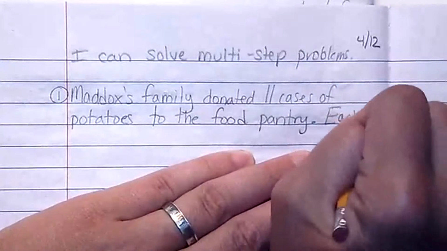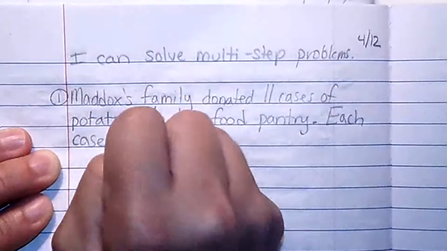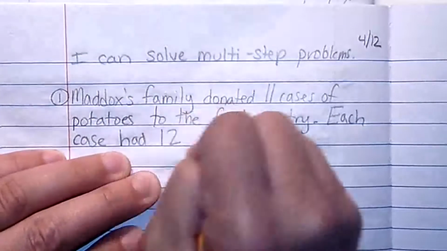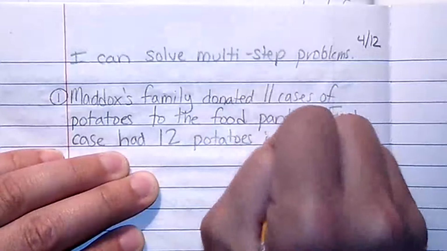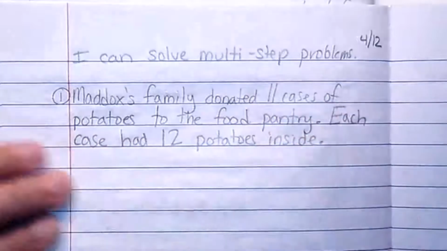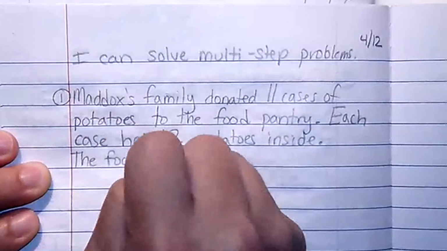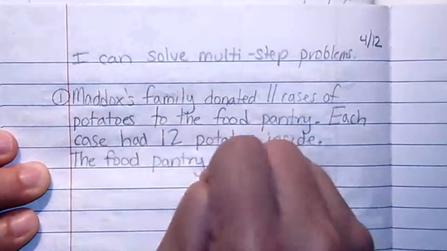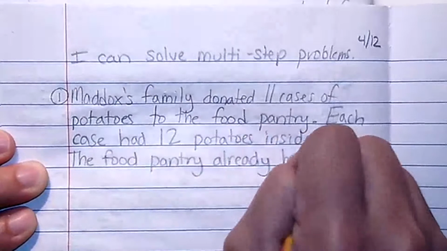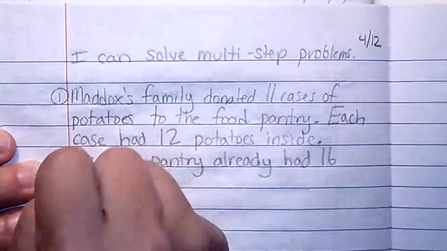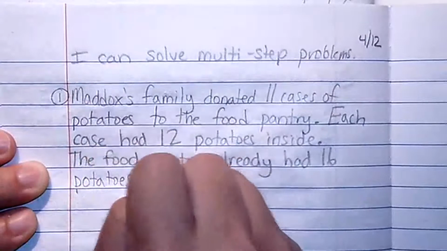Each case had 12 potatoes inside. The food pantry already had 16 potatoes. How many do they have now?